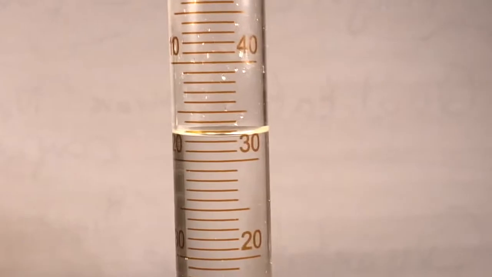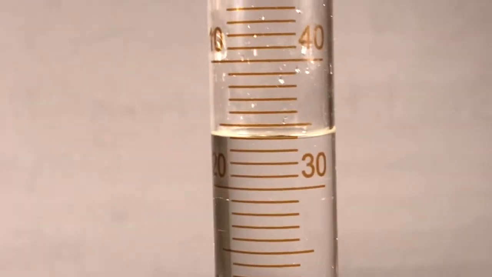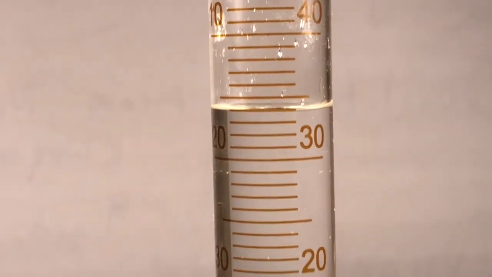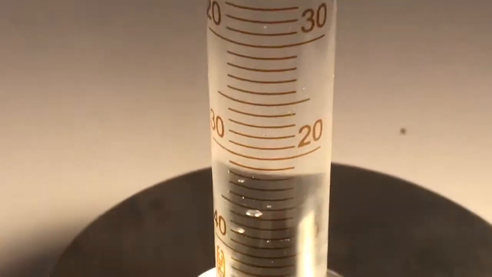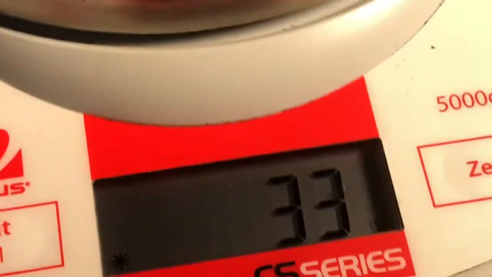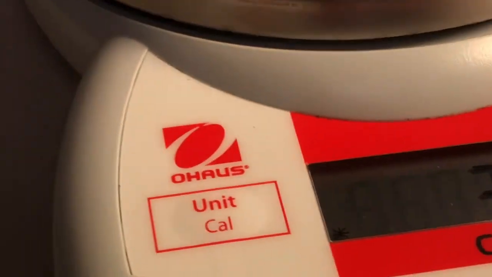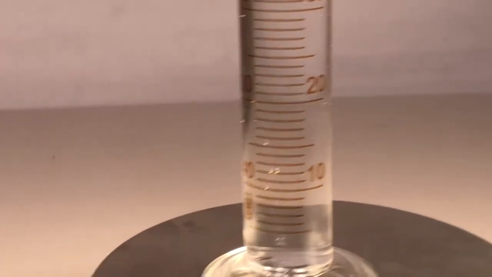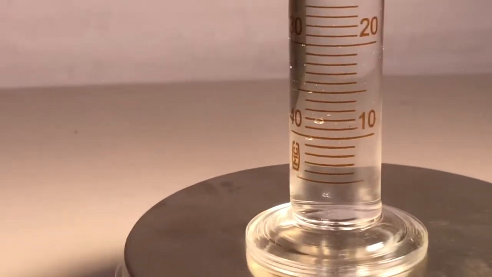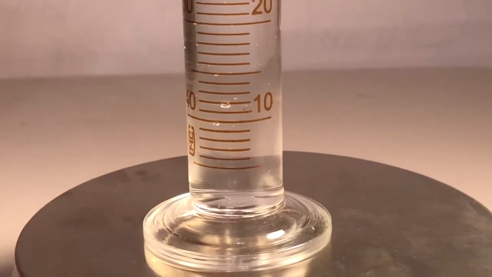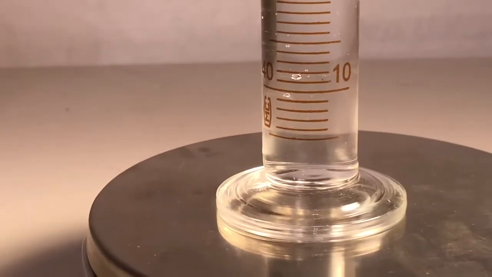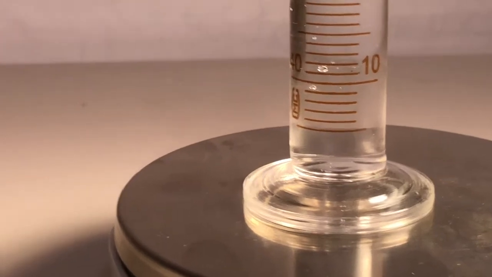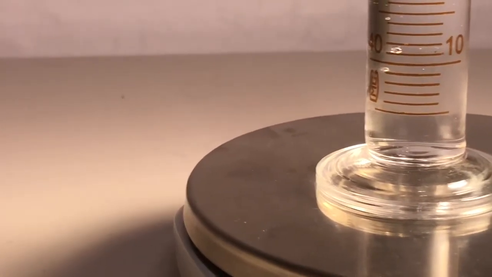Let's just do that much more. What's that? Ooh, what's that? Groovy. And here's the mass. And here comes 7. I'm gonna pile on this one. Big jump this time.